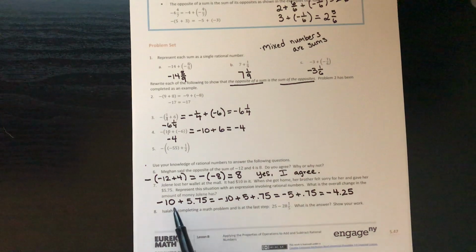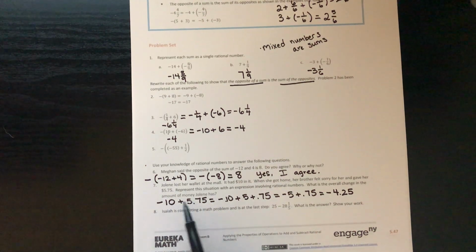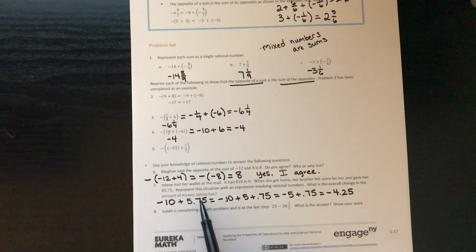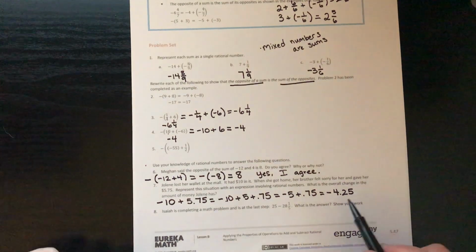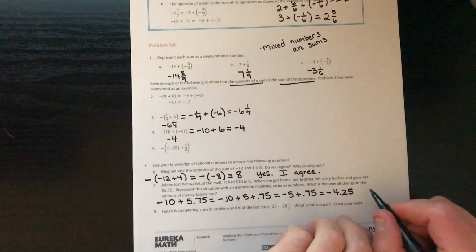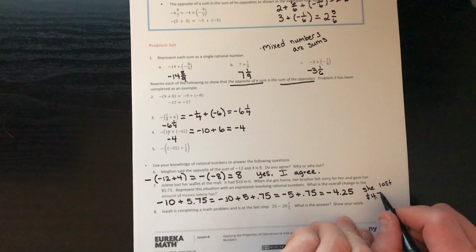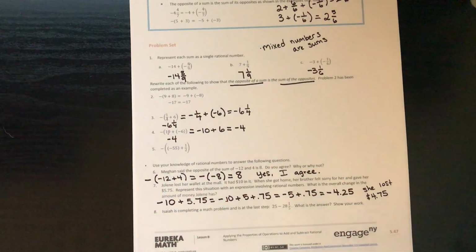The common mistake that students make is when they don't break this up into two parts, 5 and 0.75, they will add the $5 to the -10 and get -5, but then for whatever reason they'll move back to the left for the 0.75. And a very common mistake answer I would get on this question is -5.75 instead of -4.25. And so I'll write a little conclusion that says she lost $4.25. What you don't want to do is write she lost -$4.25.